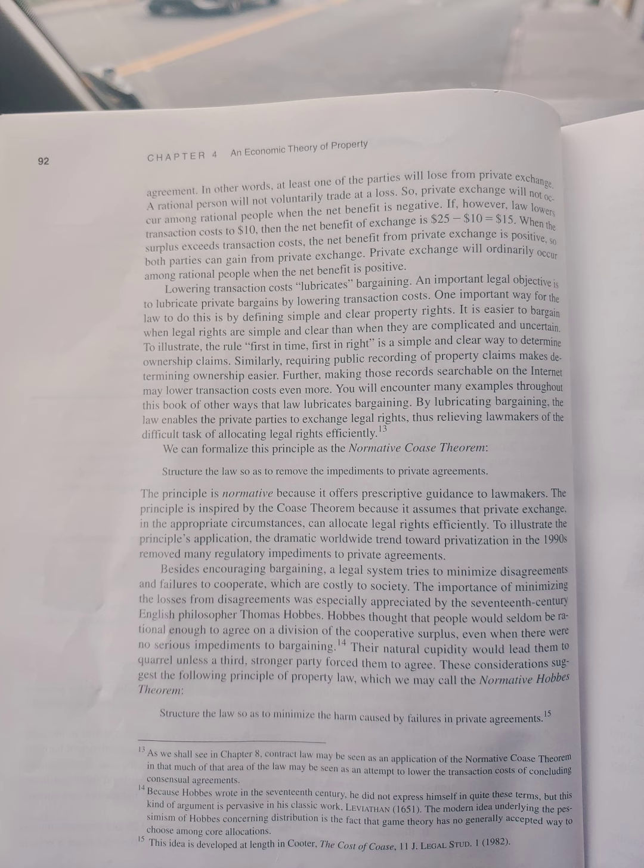To illustrate, the normative Hobbes theorem requires the law to create open range, that is, ranchers' rights, rather than closed range, or farmers' rights, in situations corresponding to our previous example.